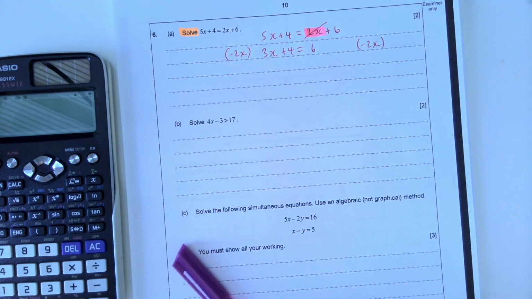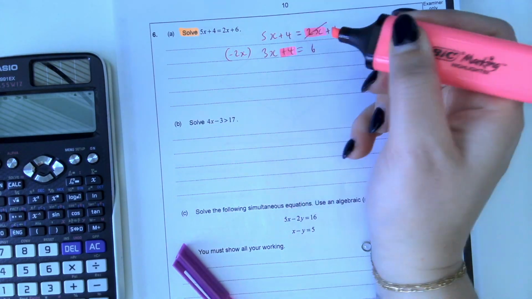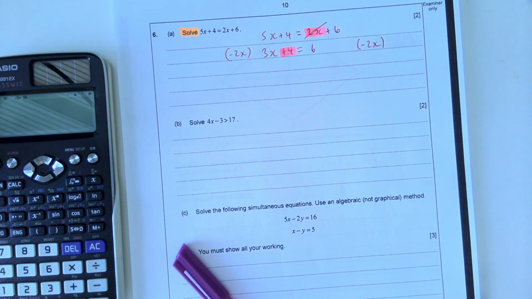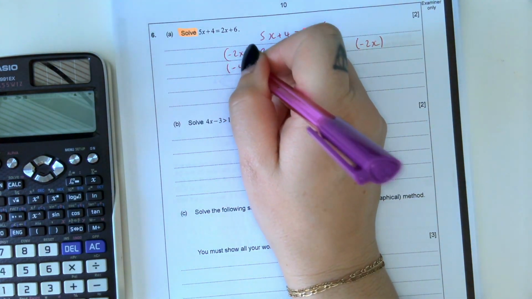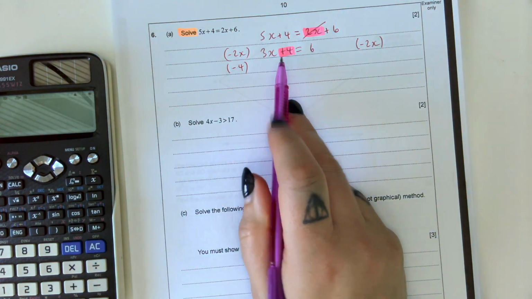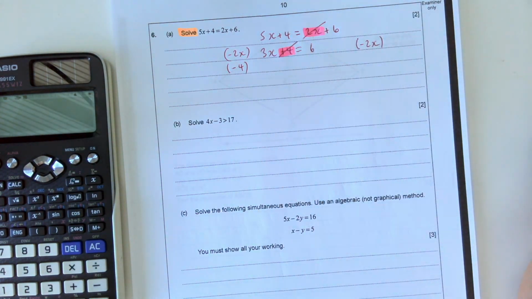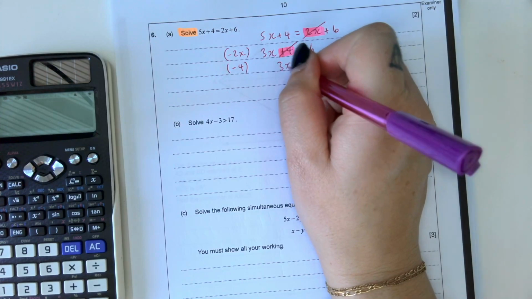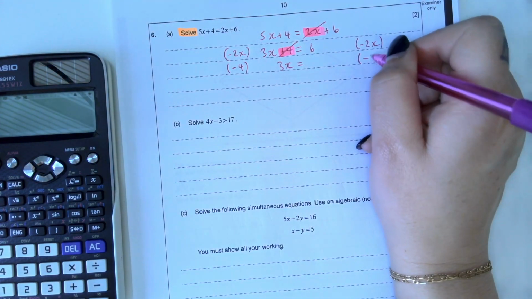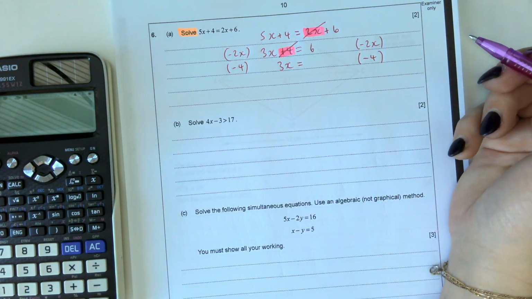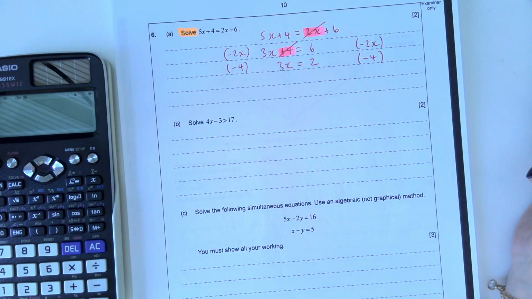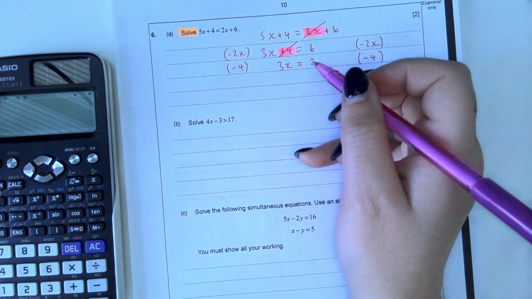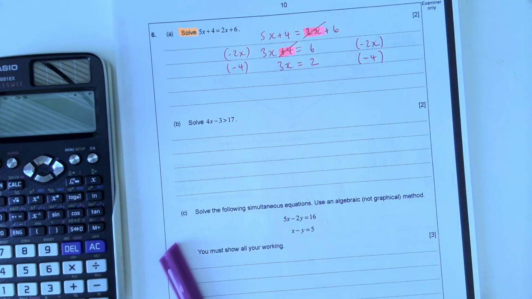Now we've got a two-step equation. To solve for x, I need to isolate the x term. So I'm going to eliminate the add 4 from the left-hand side. The inverse of adding 4 is to subtract 4. So when I subtract 4 from the left-hand side, that cancels out the positive 4 and leaves me with 3x. I have to do the same to the right-hand side to balance the equation. 6 subtract 4 is 2. Now I've got a one-step equation, 3x equals 2.